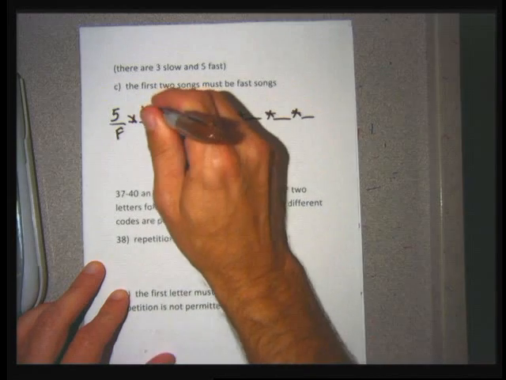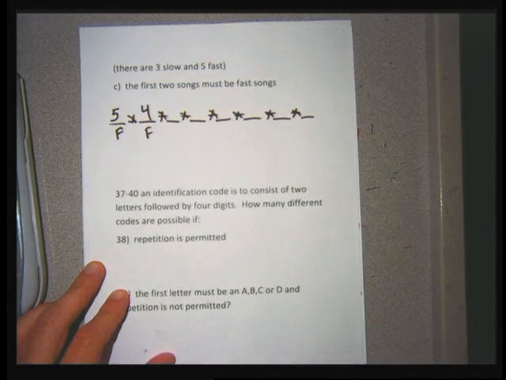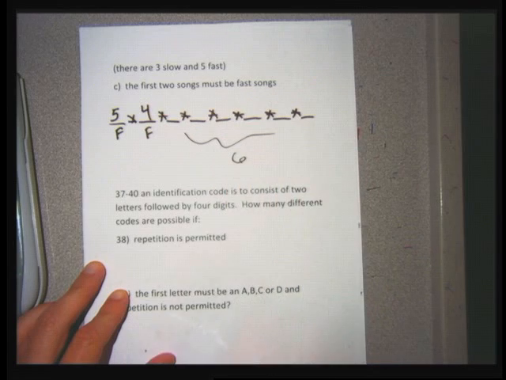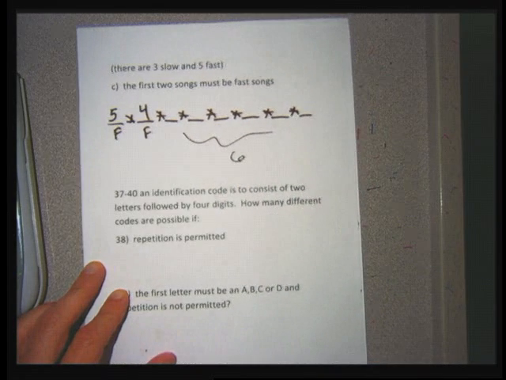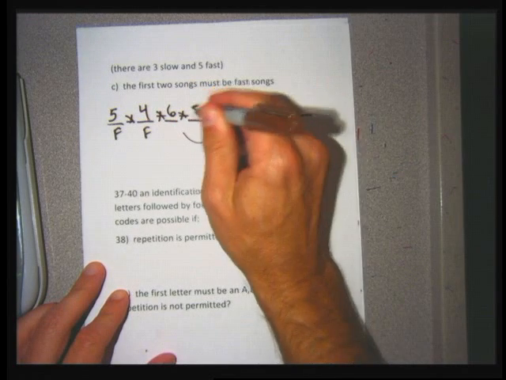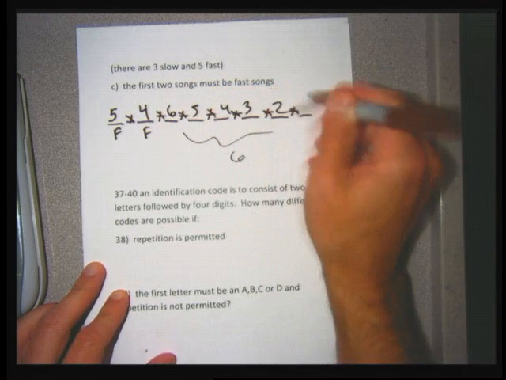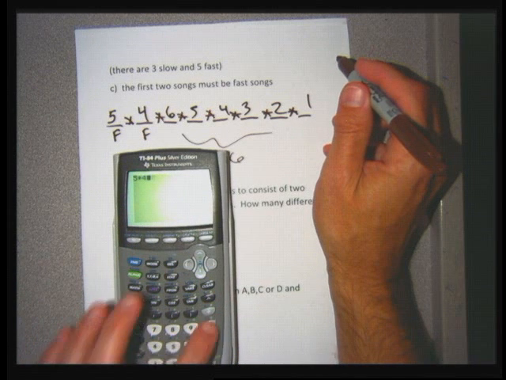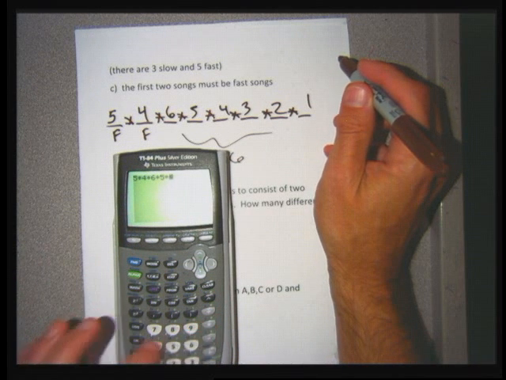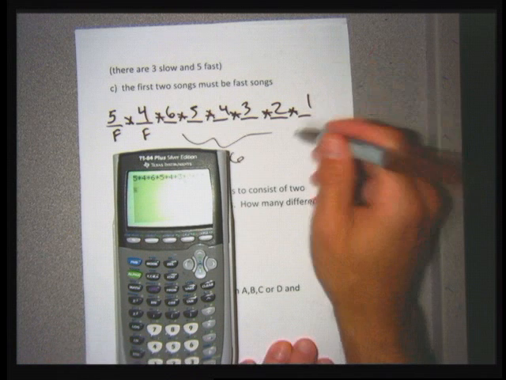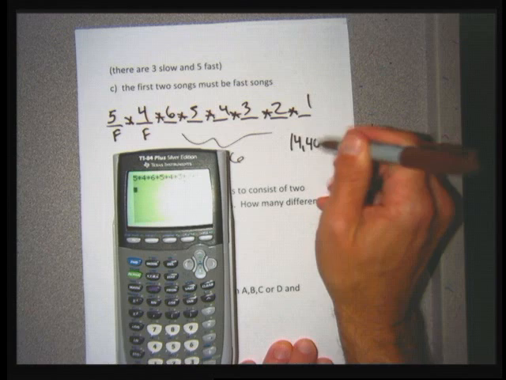For my second song, it also has to be fast, so I only have 4 songs to choose from because I've already played a fast one. And then for the rest of the spots, I can play any of the songs. And there were 8 songs. I've already placed 2 of them. There's going to be 6 songs left. So 6, then 5, then 4, then 3, then 2, then 1. So this is going to give me 5 times 4 times 6 times 5 times 4 times 3 times 2 times 1. And I get 14,400 ways this can be done.